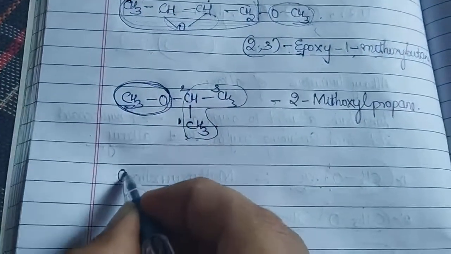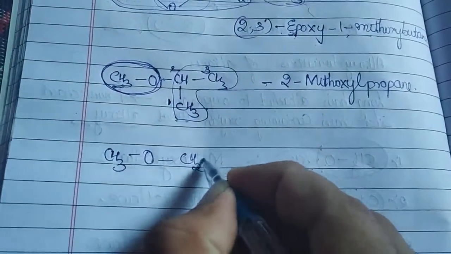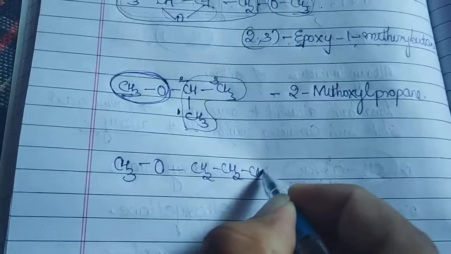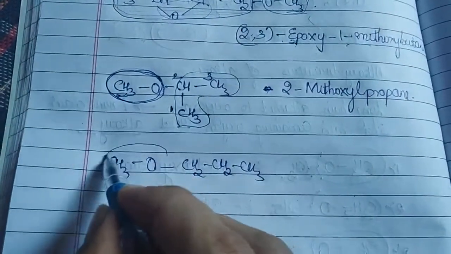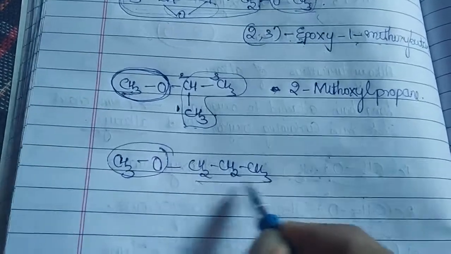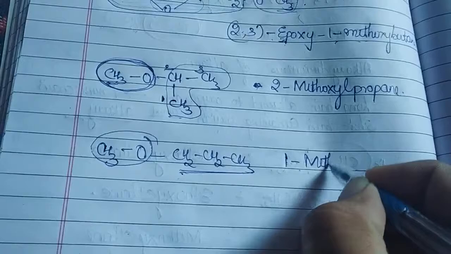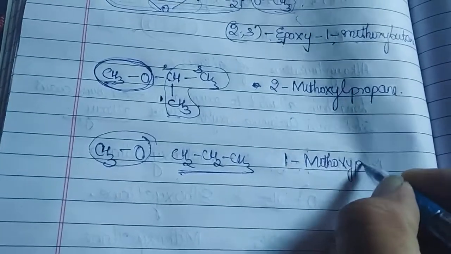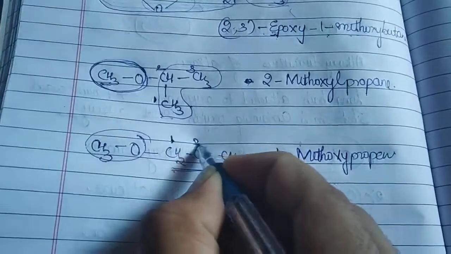If the same thing is seen in this way, CH3O, if I take CH2, CH2, CH3. So of course now this part will be your alkoxy. This is your longest carbon chain. So this will be 1-methoxy propane. 1-methoxy propane. Why? Because I'll number from here, 1 2 3.